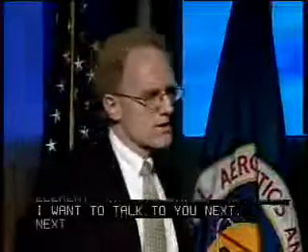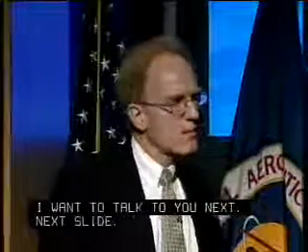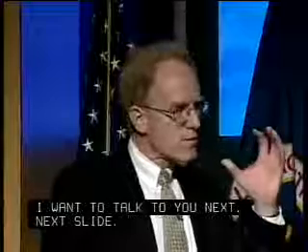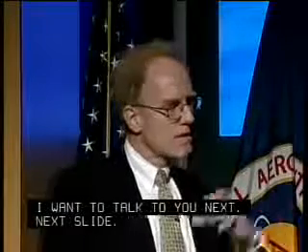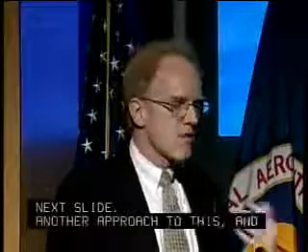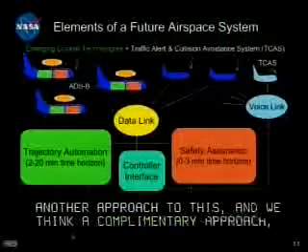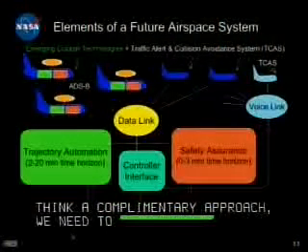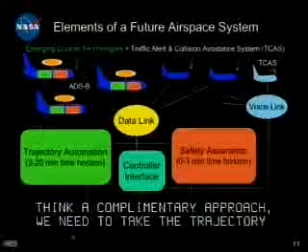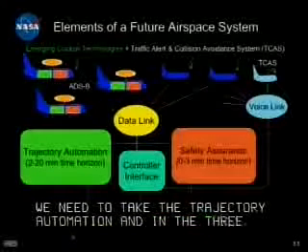So another approach, and we think a complementary approach, is to take the trajectory automation and the safety assurance automation and put it in the aircraft. So in the 3 aircraft in the upper left of the slide, I've shown them with similar kinds of automation.